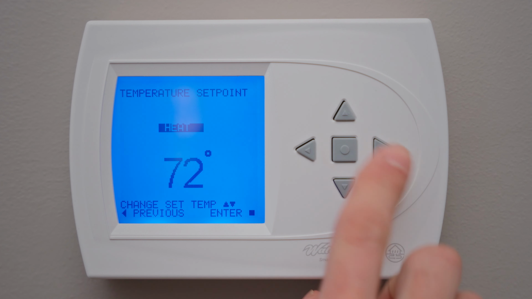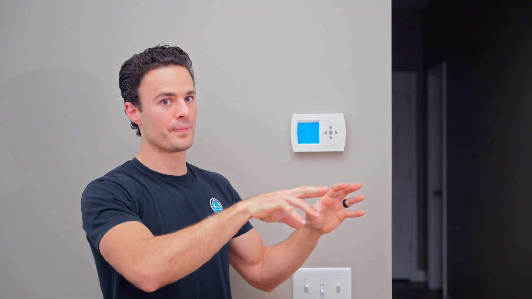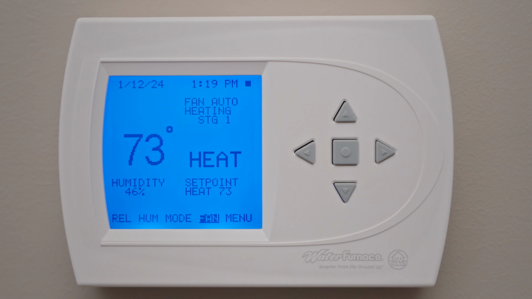However, if you like to adjust your temperatures up and down, we recommend that you do that only 1 degree at a time. And the reason for that is because if you adjust it 2 degrees or more, it's gonna ramp the system up into stage 2, the compressor, the blower, and it may draw in some of that auxiliary heat as a supplement to the geo. And that's pretty much it for this thermostat.